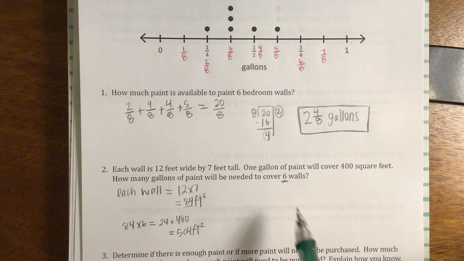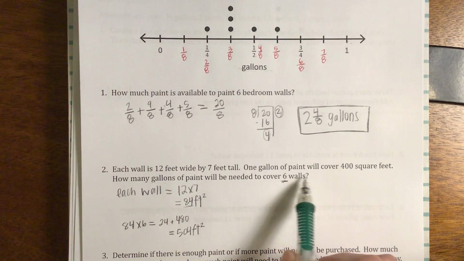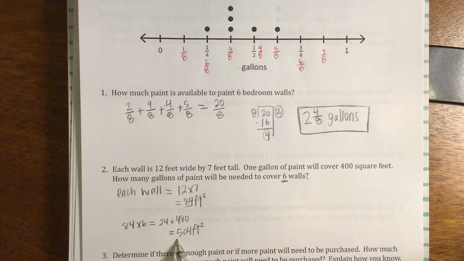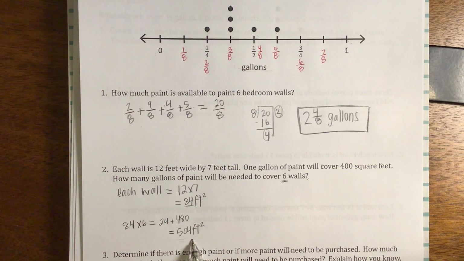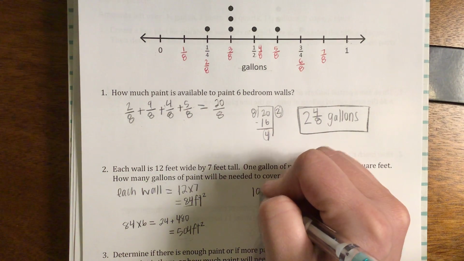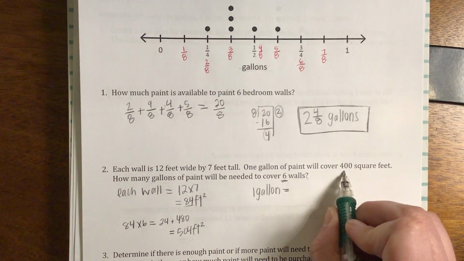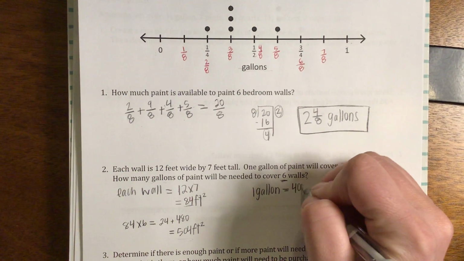Let's look and see. How many gallons of paint will be needed to cover 6 walls? Well, I know the area of the 6 walls, but I don't know how many gallons I need to purchase. So I'm going to write 1 gallon is equal to 400 square feet.